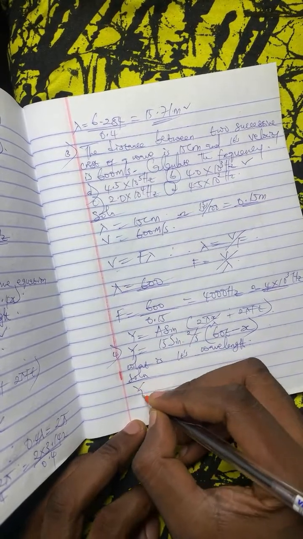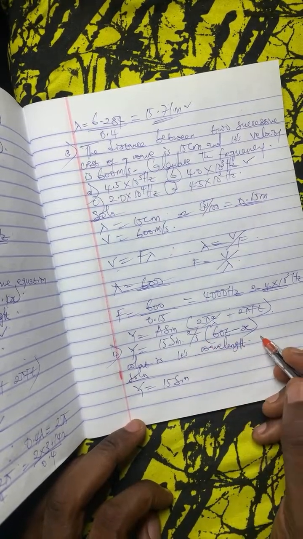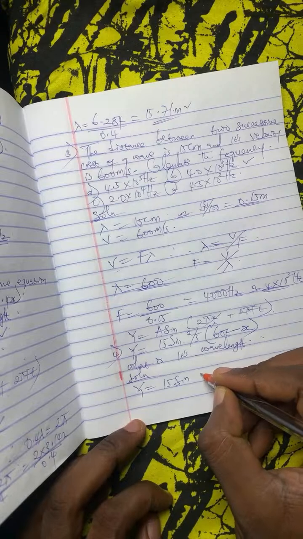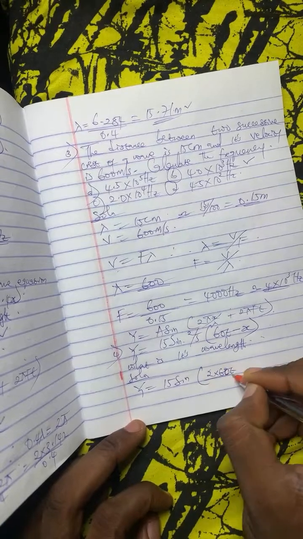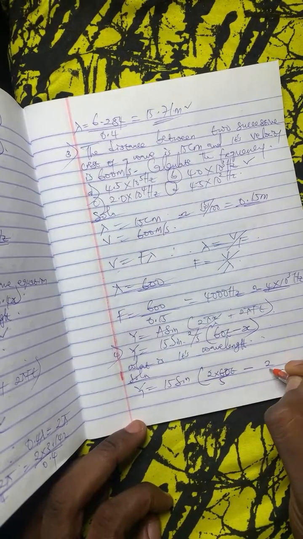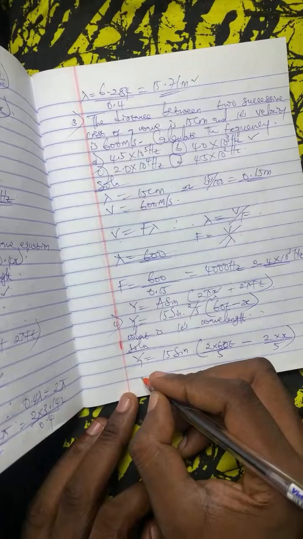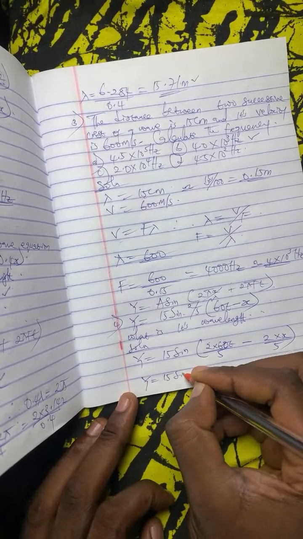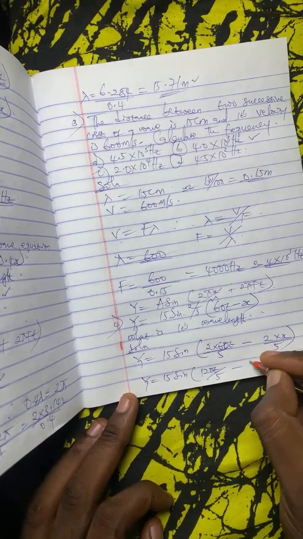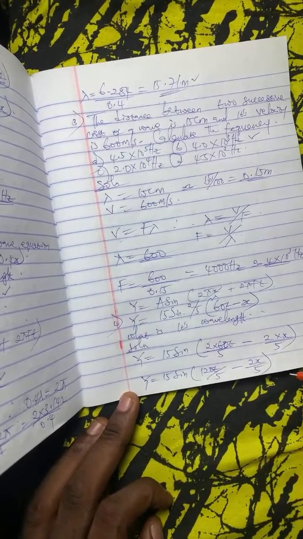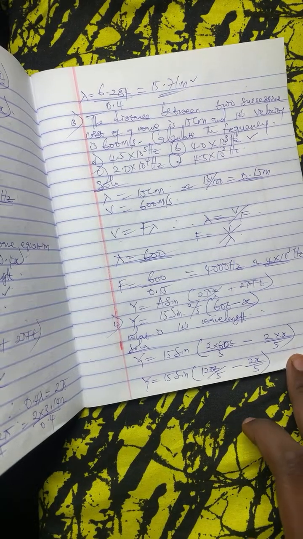So y will be equal to 15 sine, open bracket, 2 times 60t over 5 minus 2 times x over 5, which is the same thing as y equal to 15 sine bracket 120t over 5 minus 2x over 5. So I've got my equation from the question.